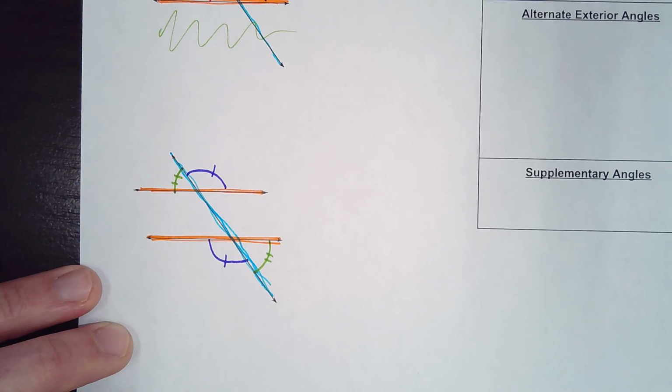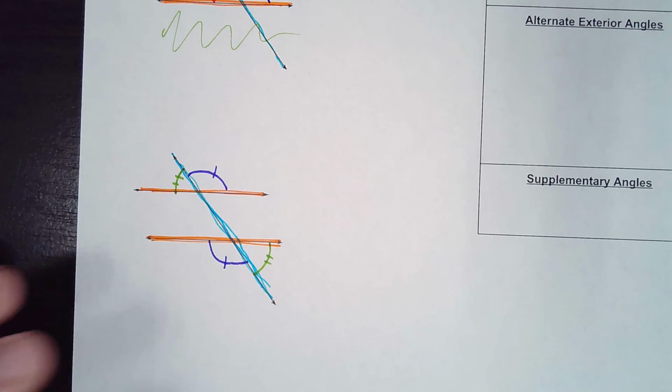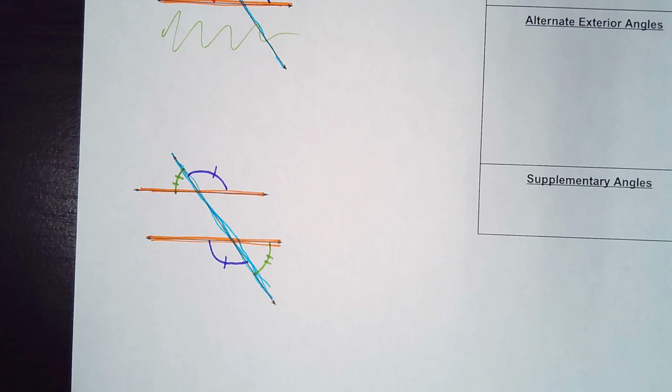So those are the different types of angle relationships with transversals that we're going to learn about today: corresponding angles, alternate interior angles, and alternate exterior angles.